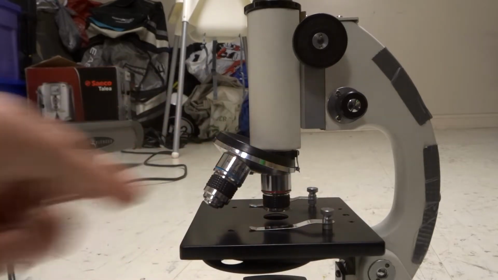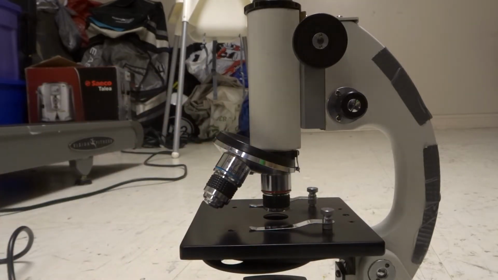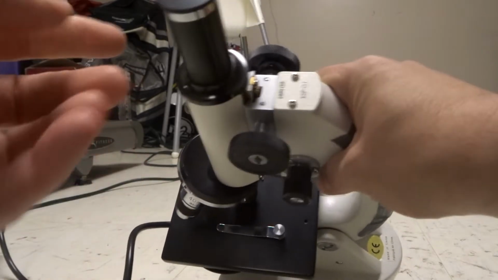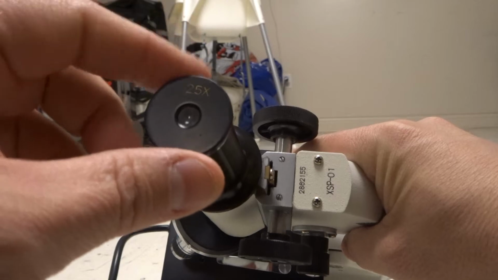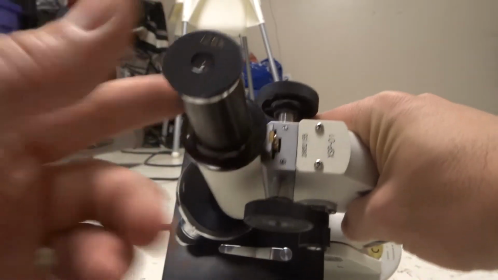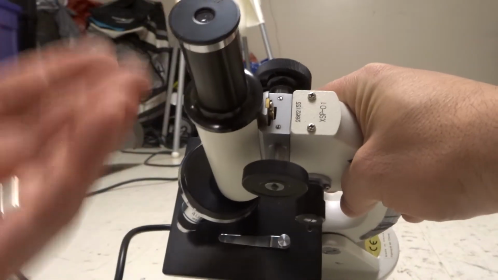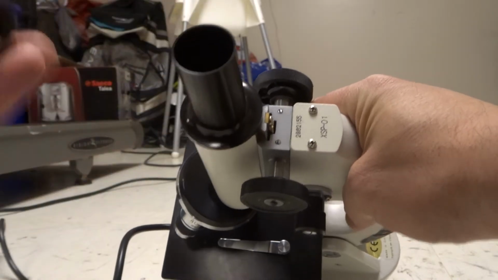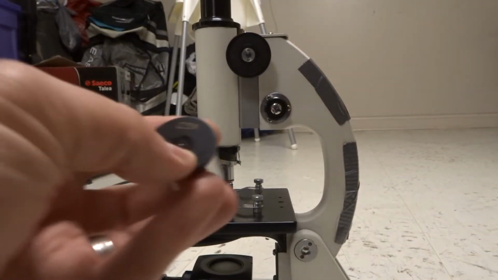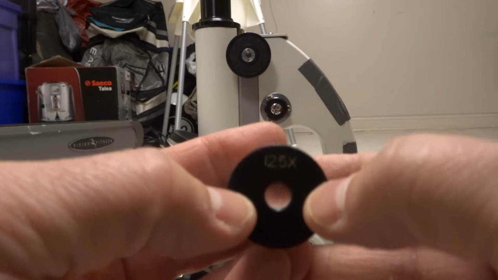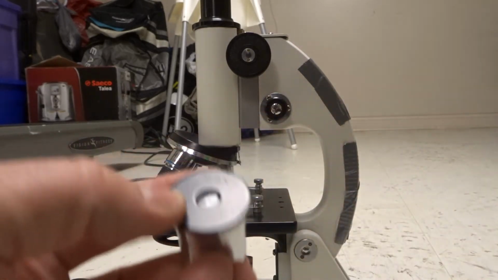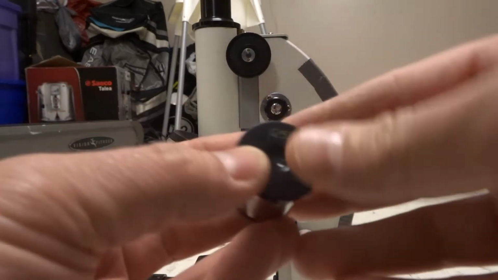It usually will say right on the lens. But most of the time, there's going to be an additional factor of magnification that you need to take into account. And that is going to be your eyepiece lens or your ocular lens. As you can see right here, most of the time, your ocular lens is going to be a 10 times magnification. But this one right here, because it's a little bit of an old school microscope, this is actually 12.5 times, and it's got a removable magnification lens. You can exchange it with different options.